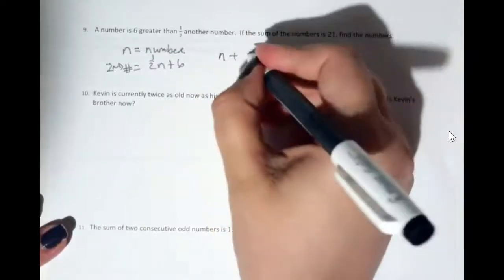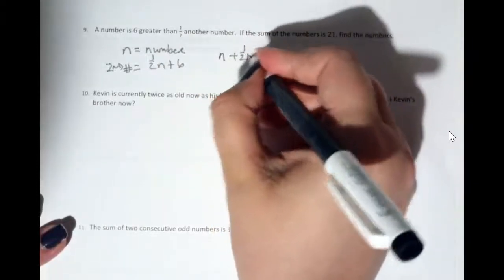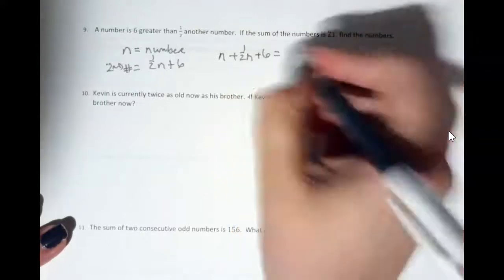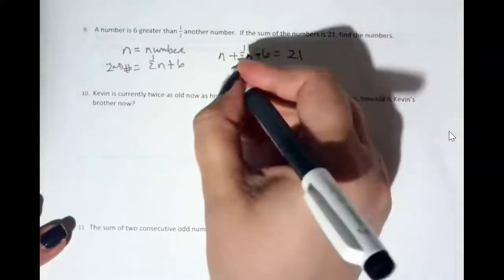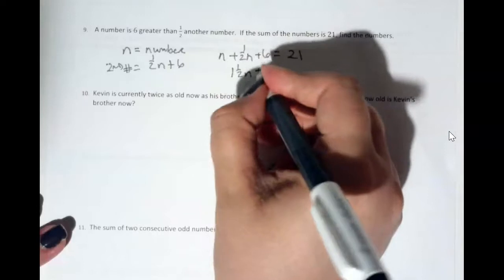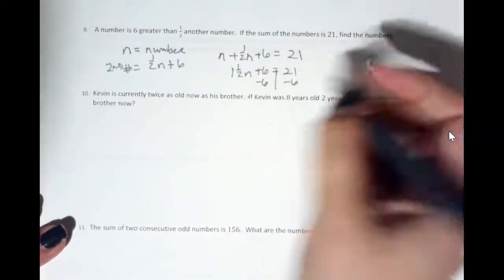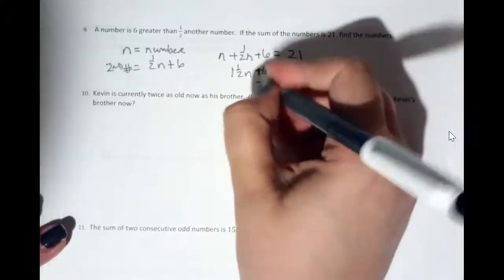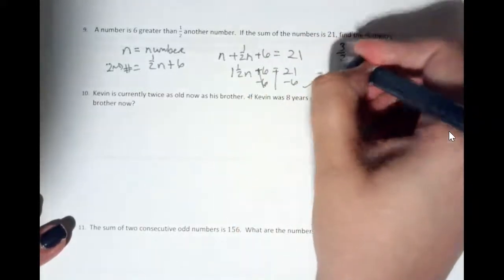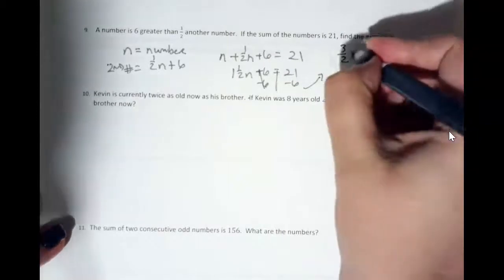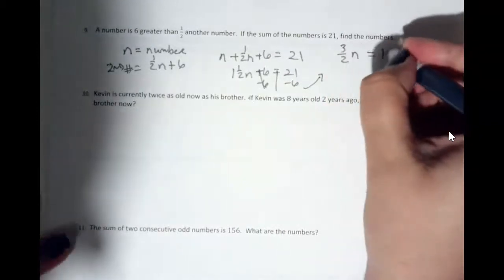So the sum, n plus half of n plus 6 is 21. So 1/2 n plus 6 is 21. Subtract 6 from each side, and you get 3/2 n equals 15. That's another way to write 1/2.